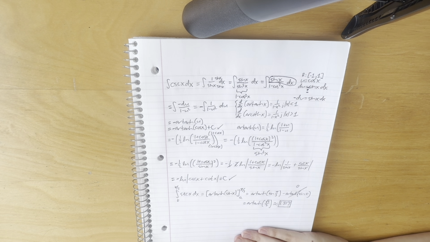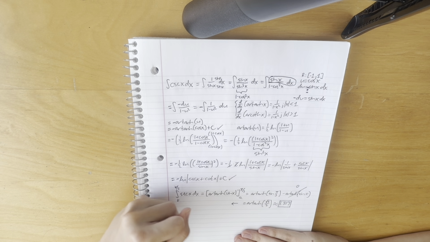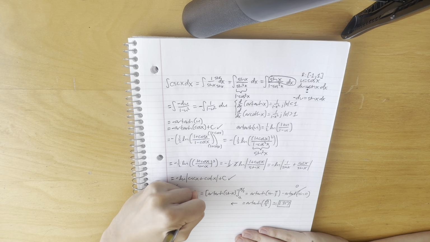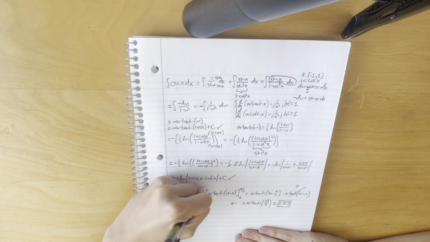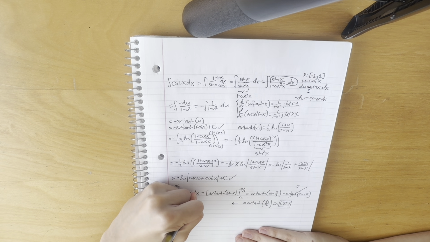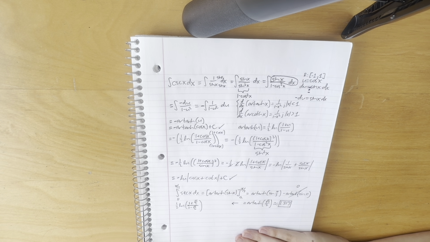You have to remember this definition though. And I'm going to draw an arrow this way, which is 1/2 of the natural log of 1 plus square root 3 over 2 over 1 minus square root 3 over 2. Now you kind of have to get a common denominator here.